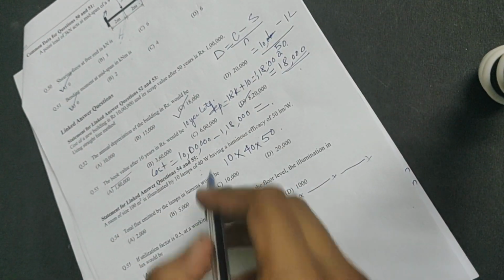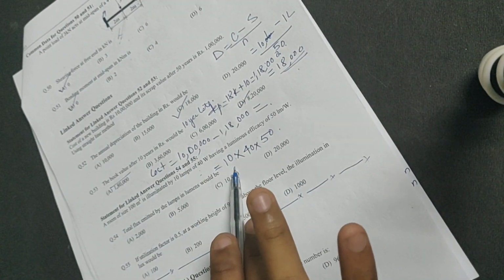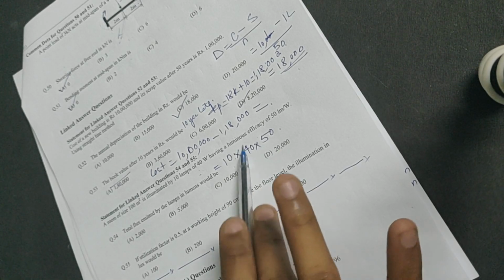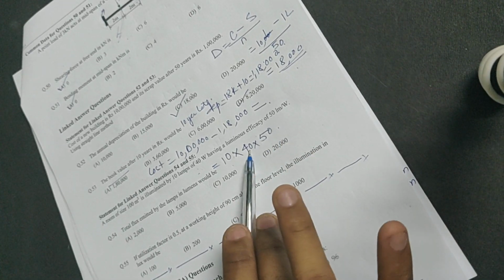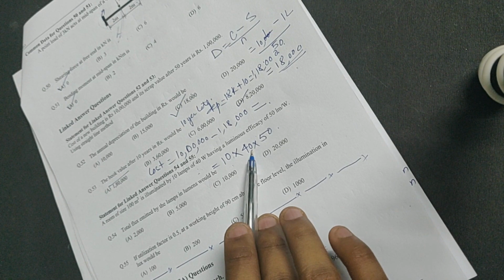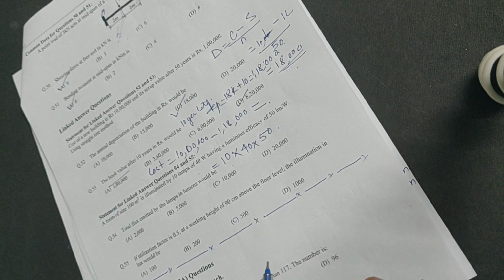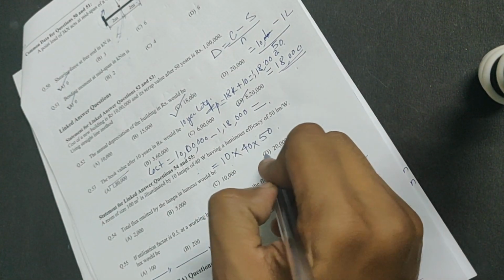So the total lumens would be your total number of lamps into their luminous efficacy, which came out to be 20,000 lumens.